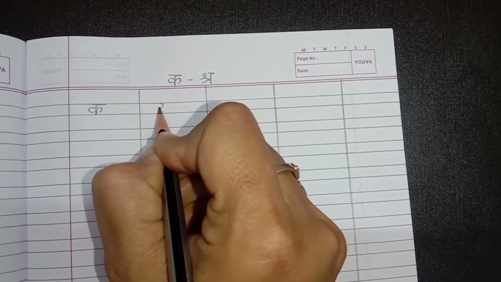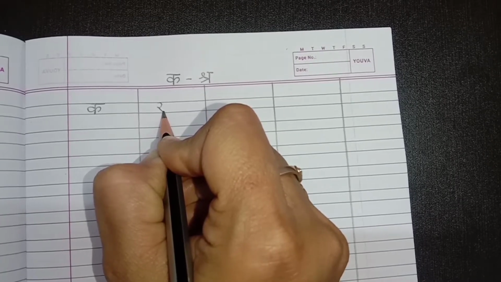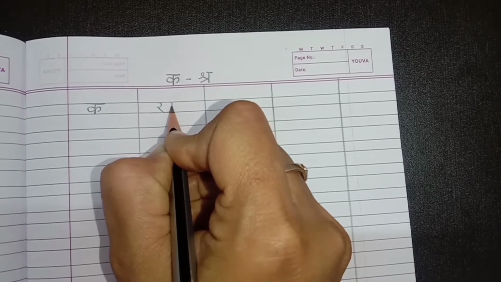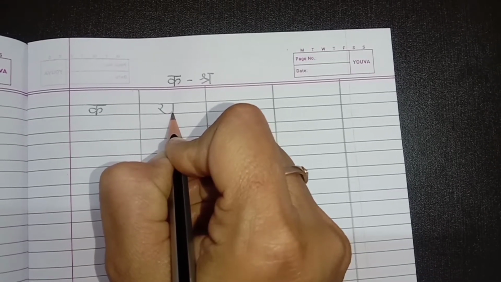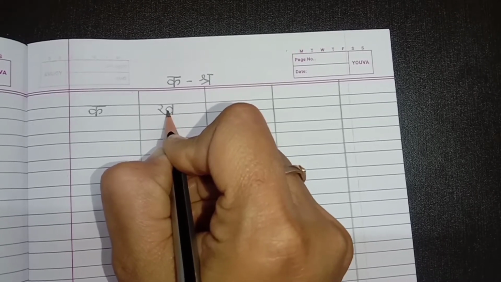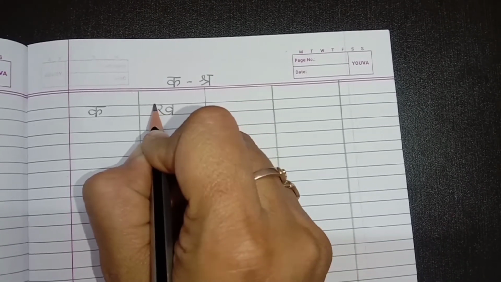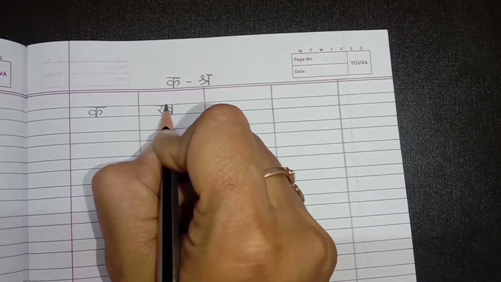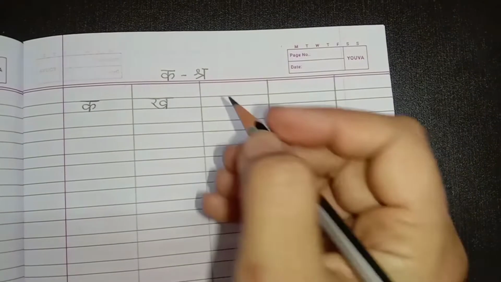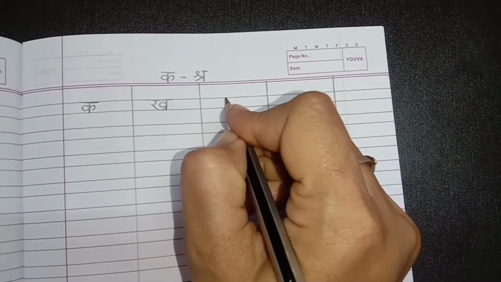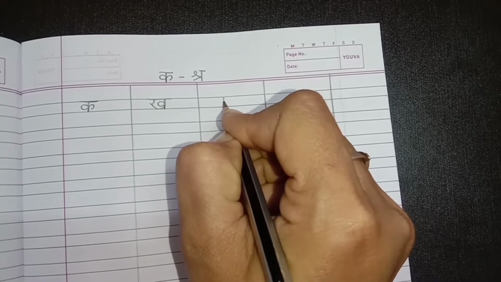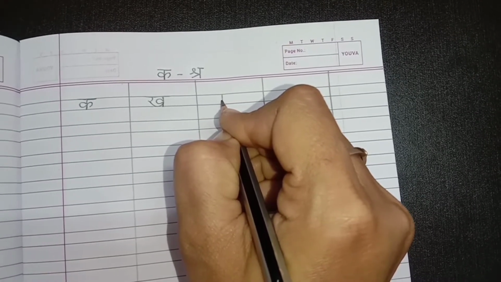For Vyanjan Kha, we will make a reverse C curve. Then make a curve, touch the second line, go up straight, touch the first line, come down straight, touch the second line, then again go till the middle of two lines and make a C curve and close. And then we will make a Shirorekha on first line. Vyanjan Kha.